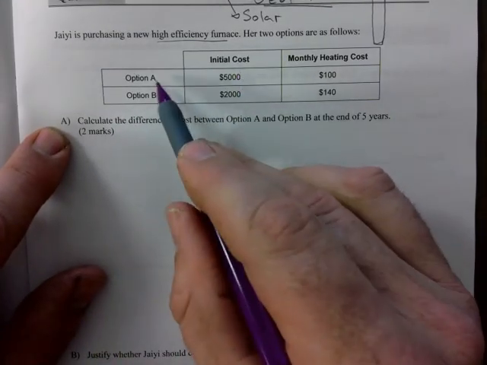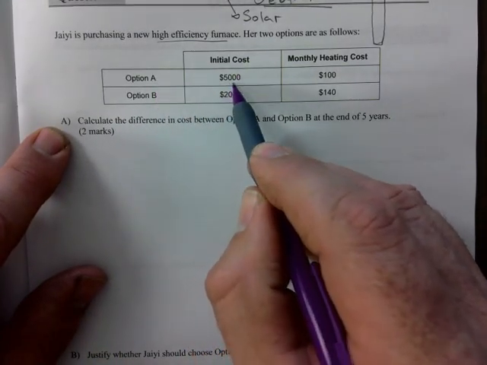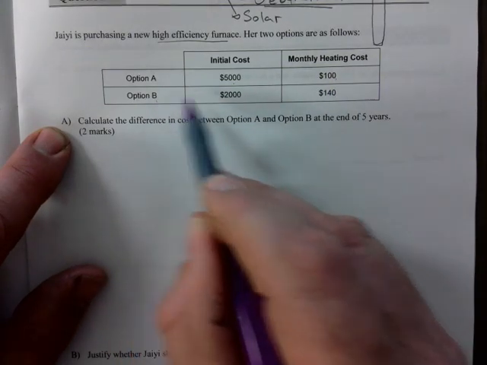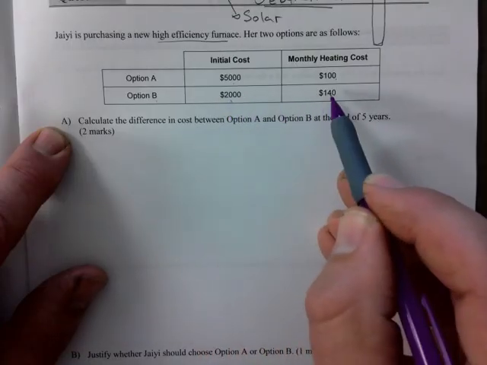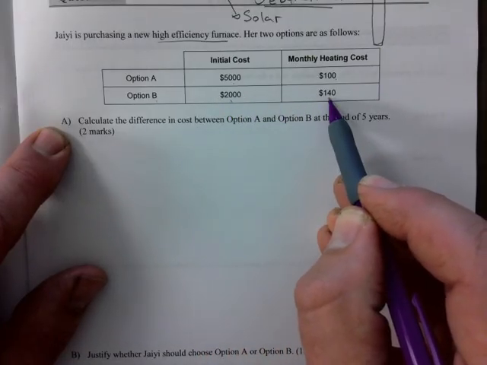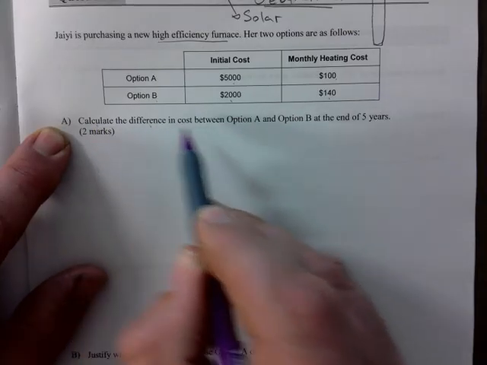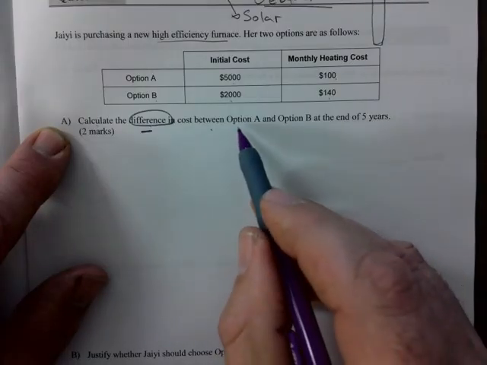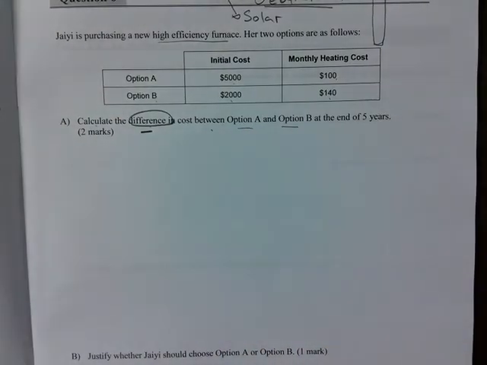So initial cost for option A, $5,000, and then it costs you $100 to heat it. Option B, $2,000 upfront, costs you $140 to heat, okay? Calculate the difference in cost. The difference is subtract, right? You have to subtract between option A and option B at the end of the 5 years.